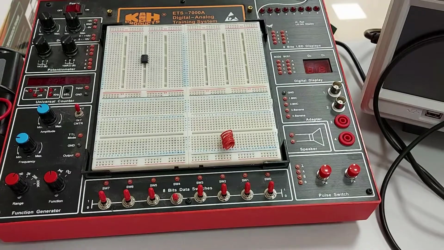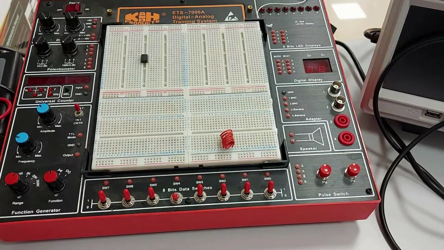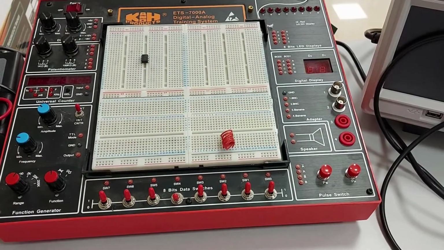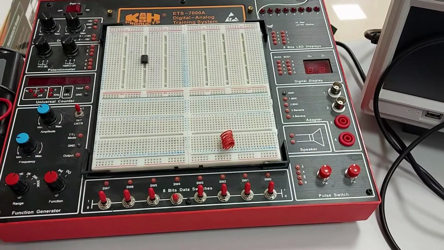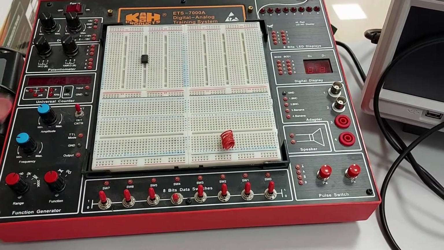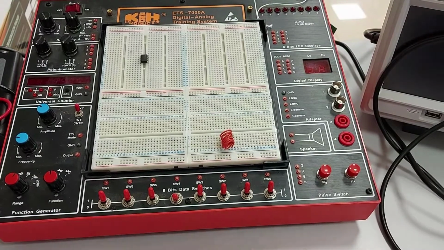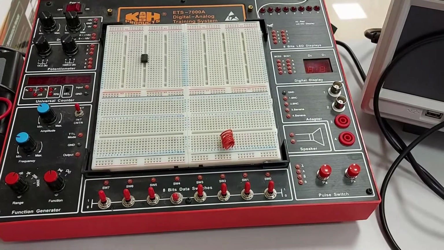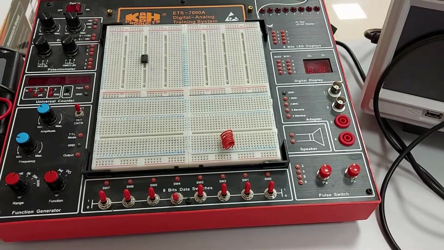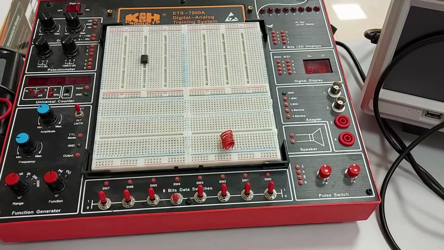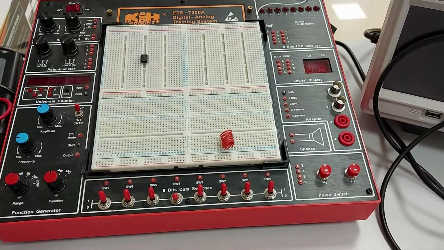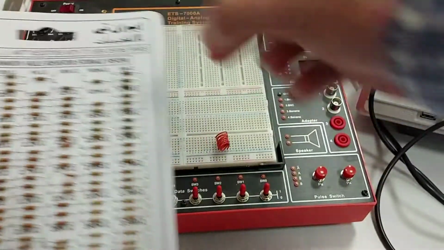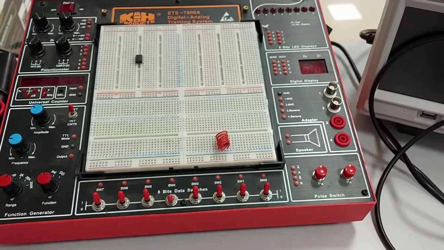We're going to use the IC LM741, of course the operational amplifier, it's here. I already inserted it there. And a function generator, here, this is the function generator of our KNH trainer. A positive and negative 15 volts supply is also here. Then resistors: we need 1 kilo ohm resistors. Here, I'm going to get one 1 kilo ohm resistor.